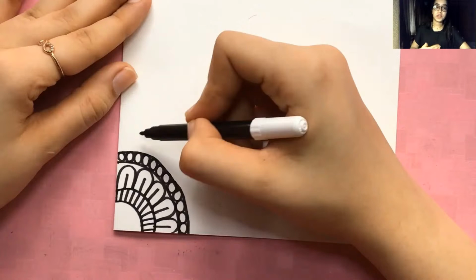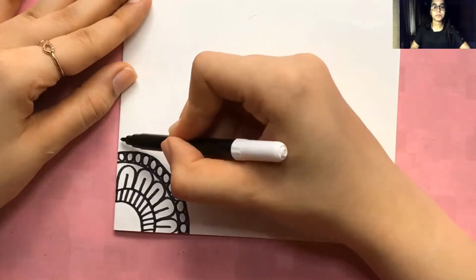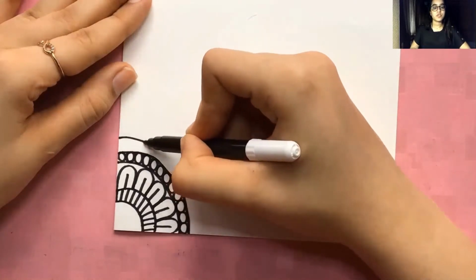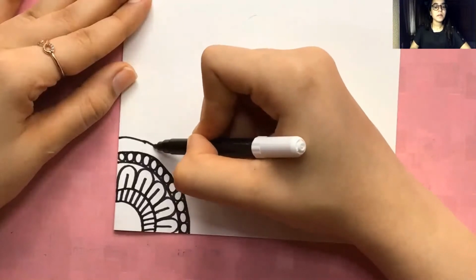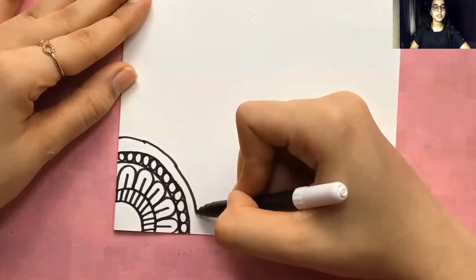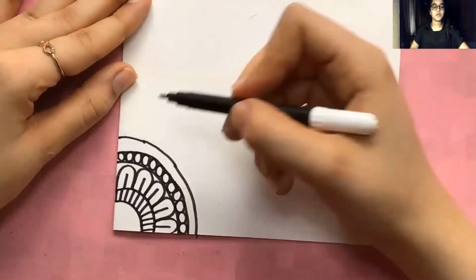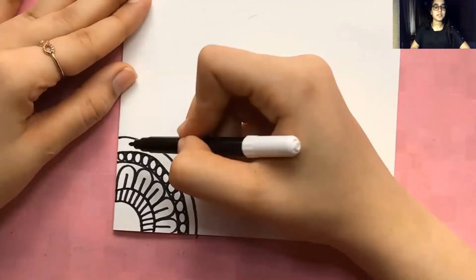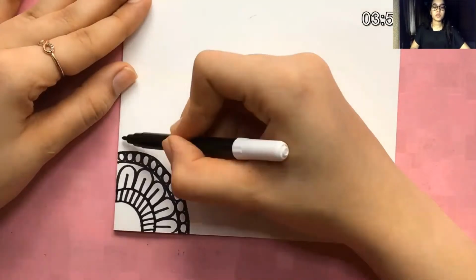And now moving to the next step. Again, I'm just leaving a little bit of gap, and I'm drawing the curved line again. So this is a process that we have been following for mandalas in our previous class as well. As we know, we keep adding layers to our mandala. So that is what I'm doing over here.